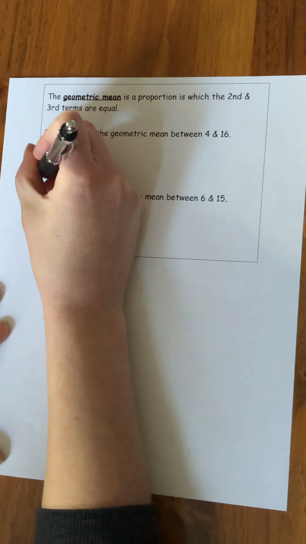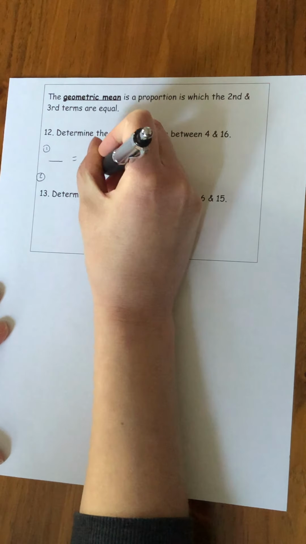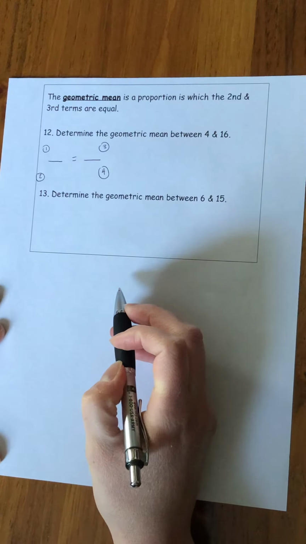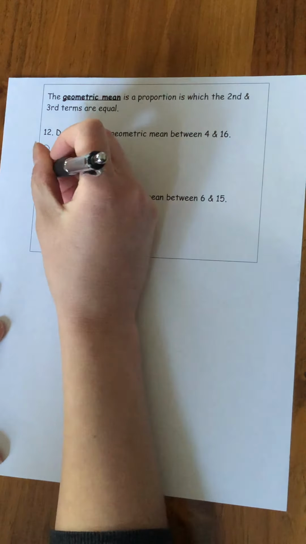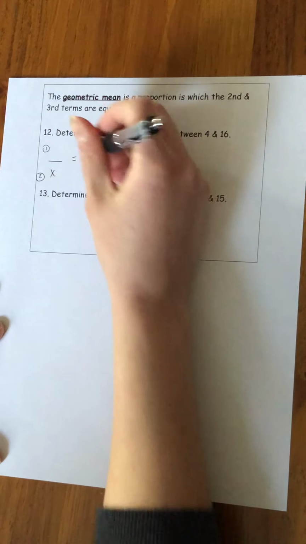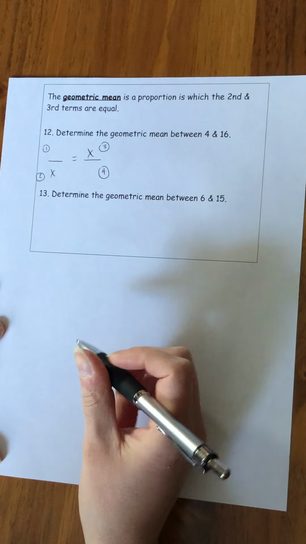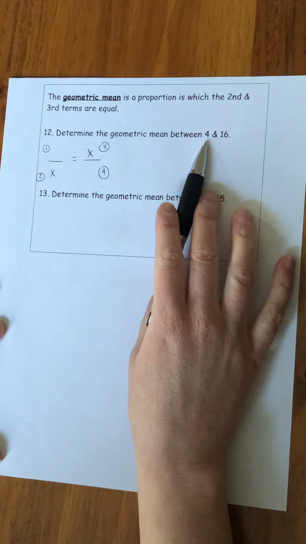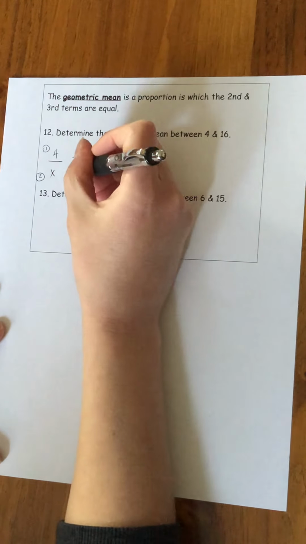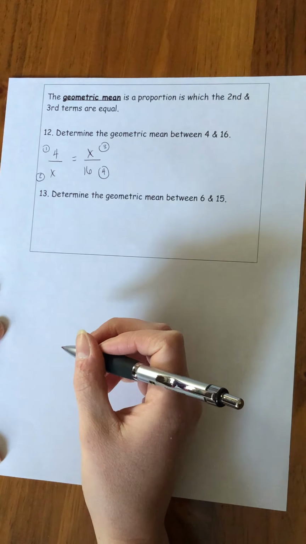So here we have like first, second, third, fourth slots in the proportion. So the second and third terms are equal. And they're unknown. So the other 2 slots are going to be taken up by these numbers, 4 and 16.